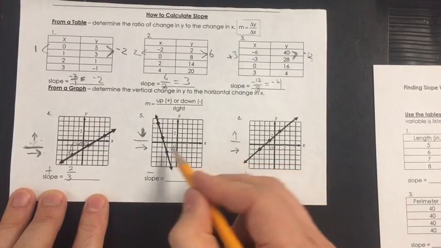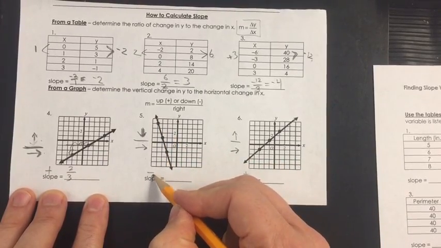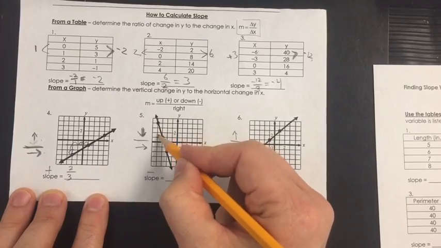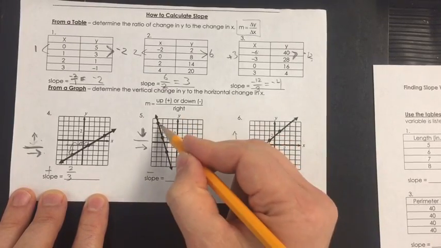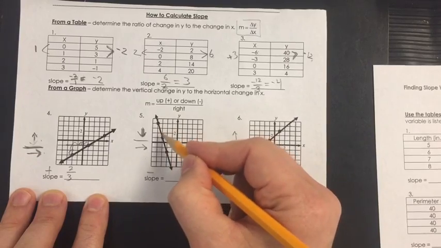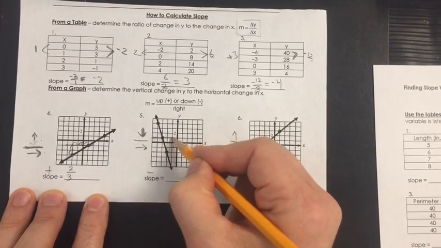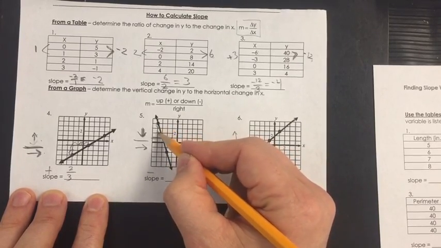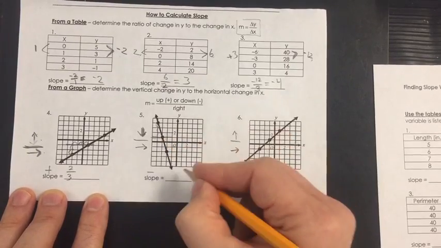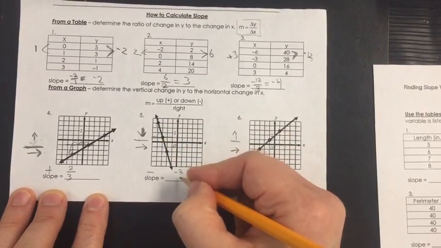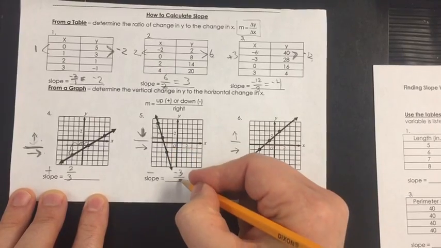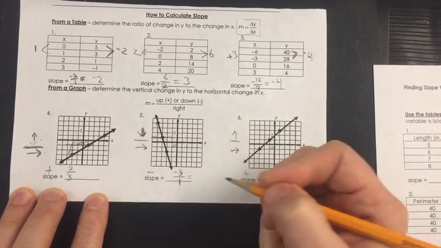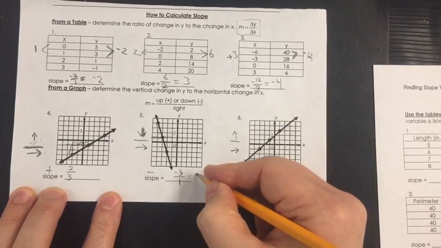Okay, let's do this one. We know it's going to be negative, so we're going to count down and right, down and right. I start at this point, and I'm counting down to the line where my next point is. I count 1, 2, 3, and that's a -3 because it's going downwards. And then how many to the right? Just 1. So -3 over 1 is the same thing as what? -3.